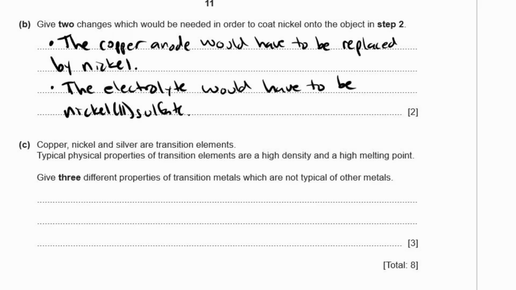So the electrolyte would have to be nickel 2 sulfate. It could be another nickel salt as well. So nickel 2 sulfate is a good one. C. Copper, nickel, and silver are transition elements. Typical physical properties of transition elements are a high density and a high melting point.